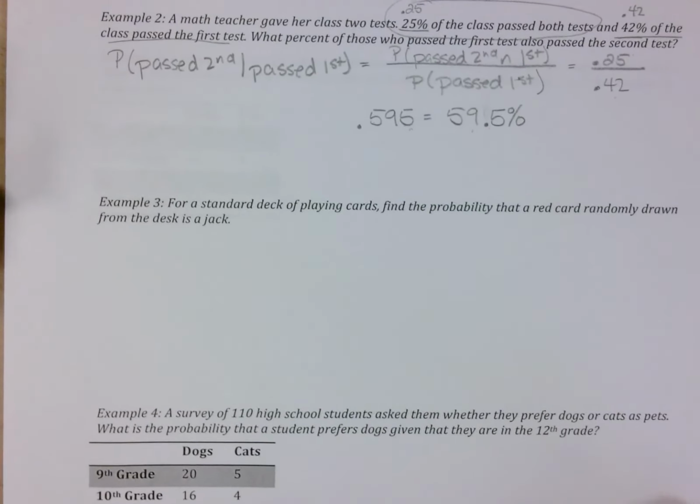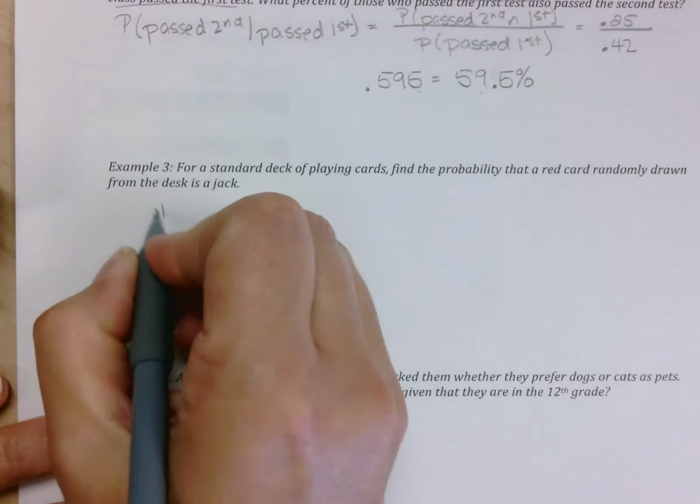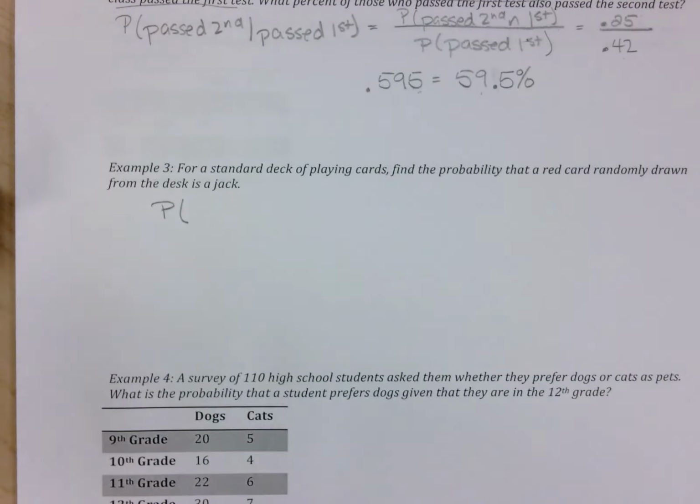So now comes the part where we're going to have to actually decide which is the first event and which is the second event based on how the problem reads. So for example number 3, the question is, for a standard deck of playing cards, find the probability that a red card randomly drawn from the deck is a jack. So you got to start by writing that probability statement, the probability of A given B. And you have to decide which one of these things happened first.